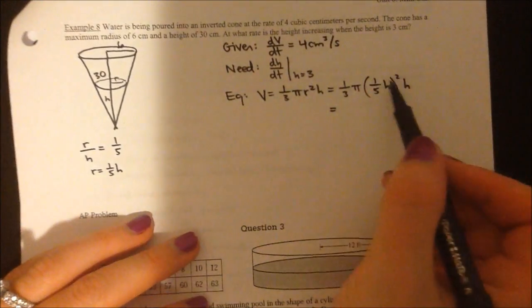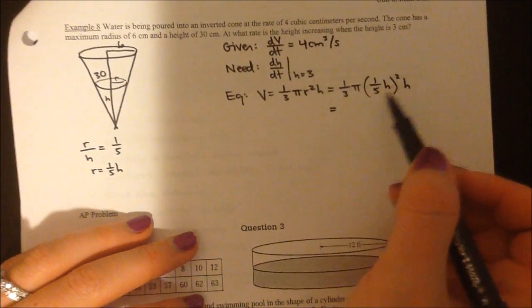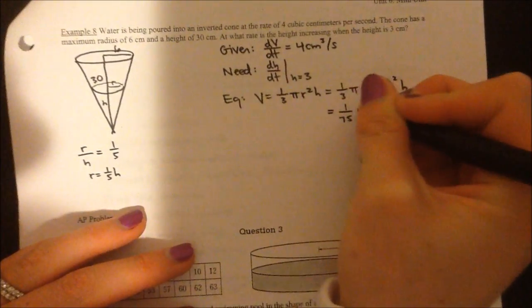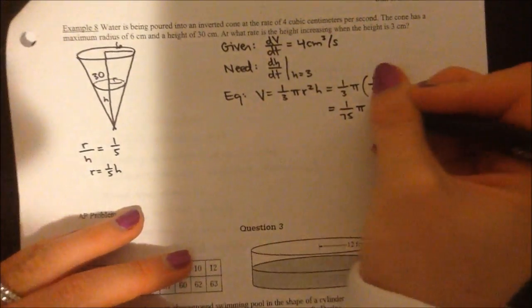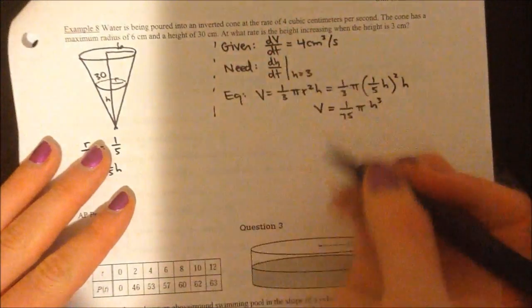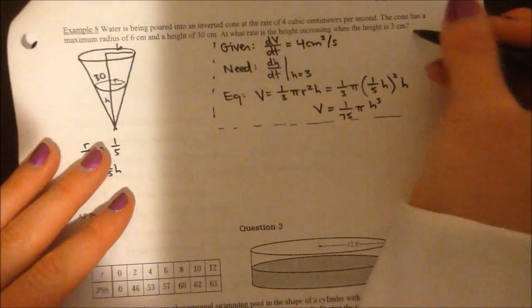So let's rewrite this one more time. So 1/5 squared gives me 1/25, and then times 1/3. So I have 1/75 pi, and then h squared times h, so h cubed. So that is my volume formula. Okay, so here's all my info.